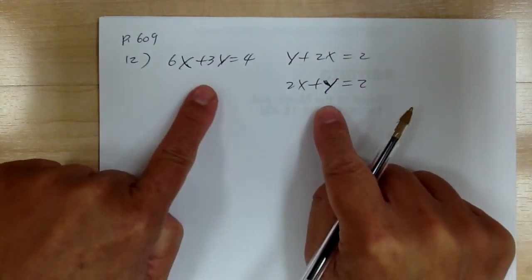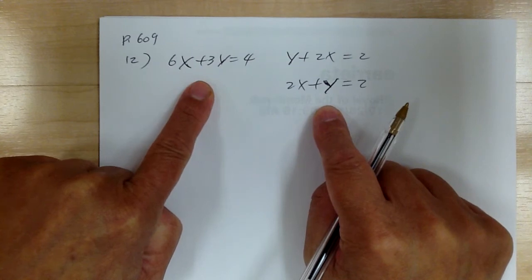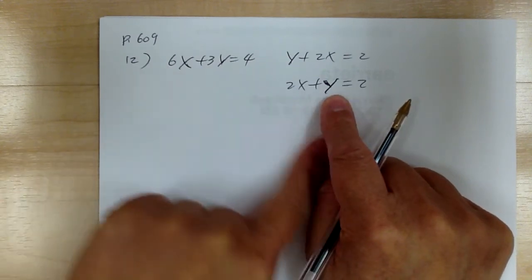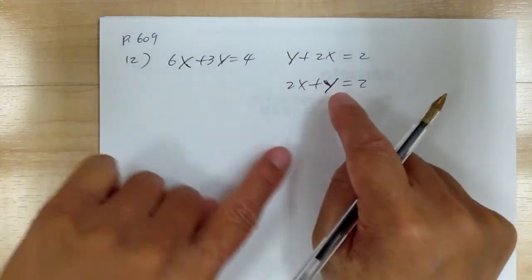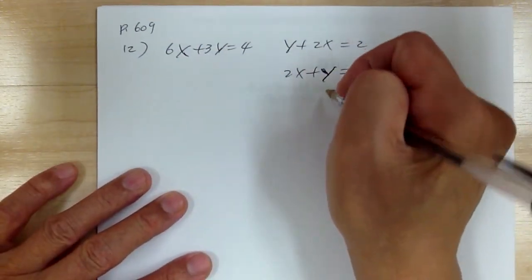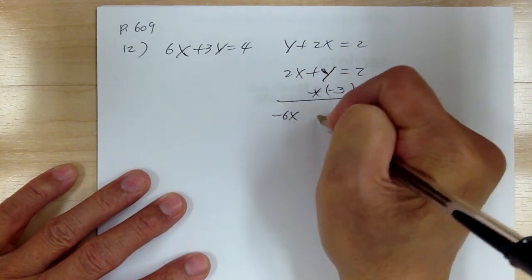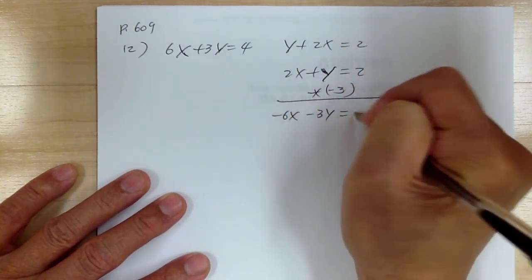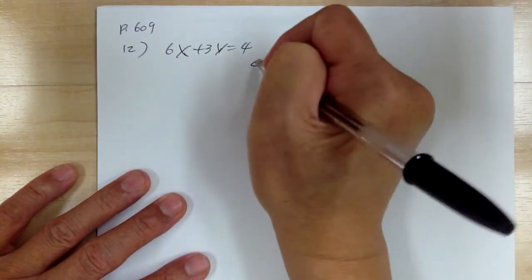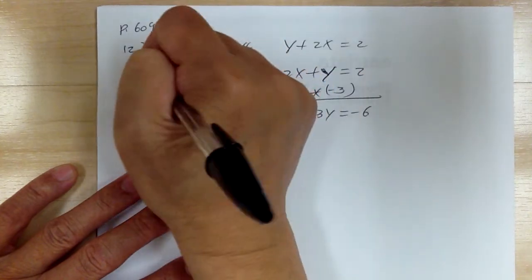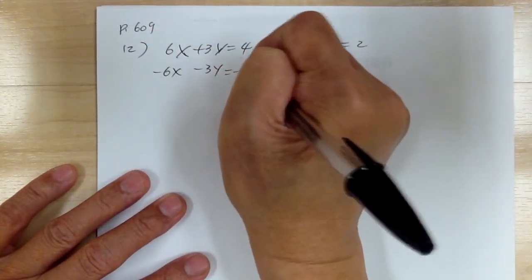Okay, so now I have to look at these two equations to decide which one I'm going to make opposite. So since the y has a lower coefficient, and the ratio is 1 to 3, I'm going to do the y to make it a little bit easier. So multiply by negative 3. So I got negative 6x minus 3y equal to negative 6. And I'm going to put this under here.